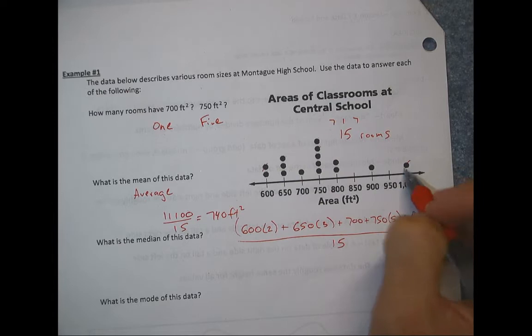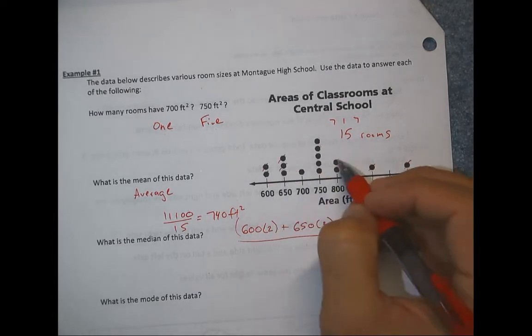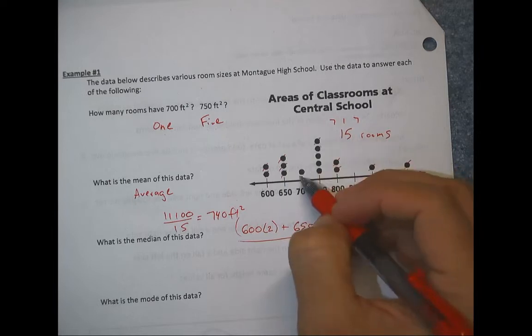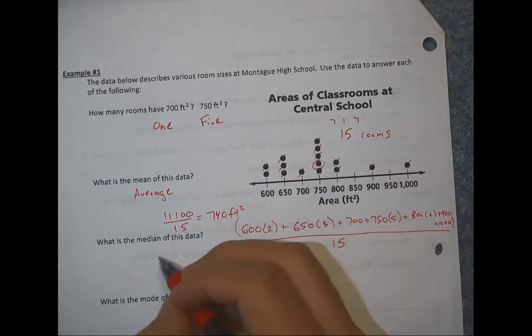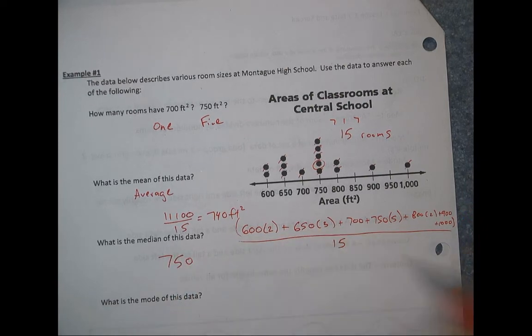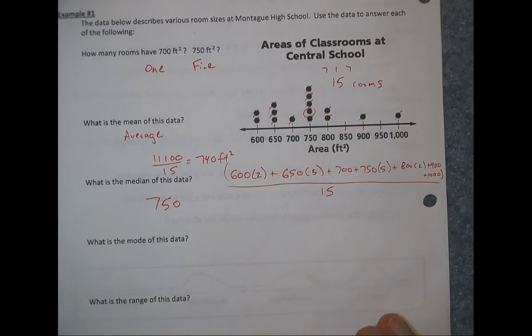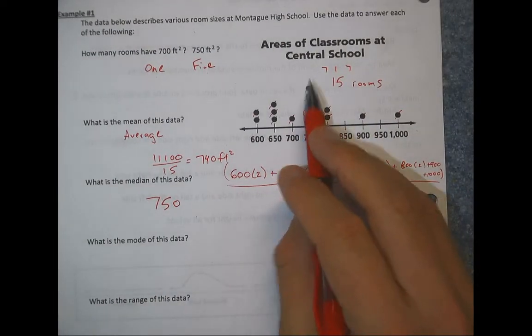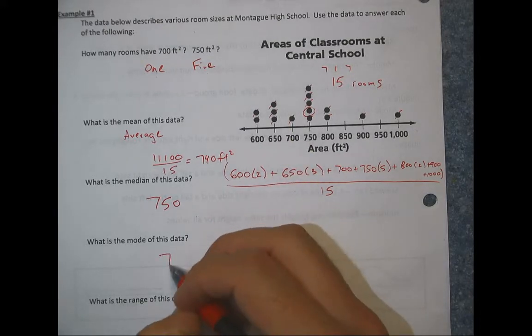If you had done the cross off, you would cross off on each side. And it really doesn't matter if you cross off from the top or the bottom, but we're going to cross off, and you're going to be left with 1 in the middle. So the median is 750. The mode is the one that you see the most of. So I have 5 rooms with 750. None of the other ones have more than 3. So my mode is 750.